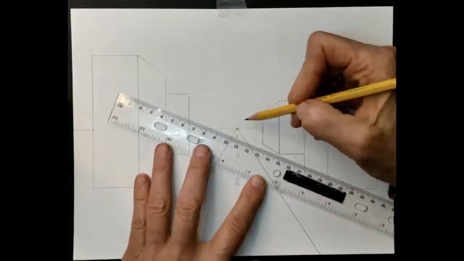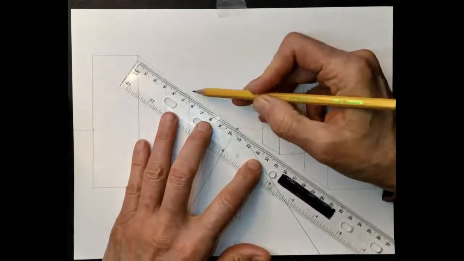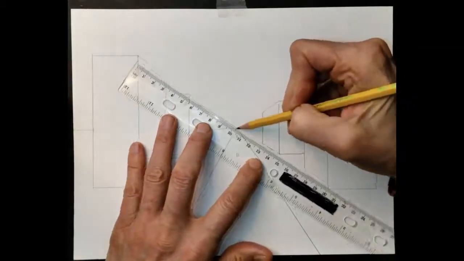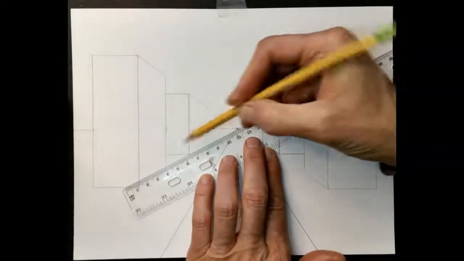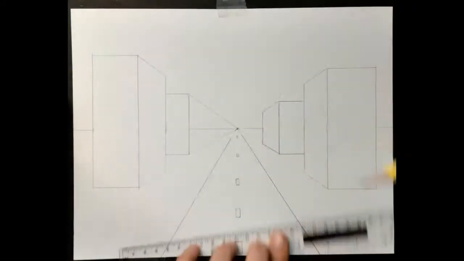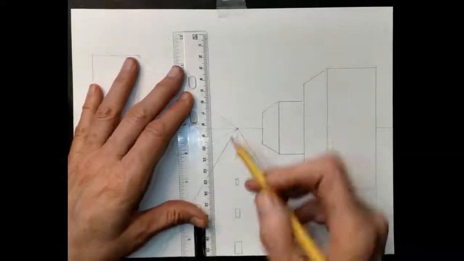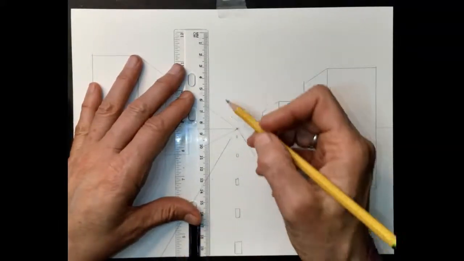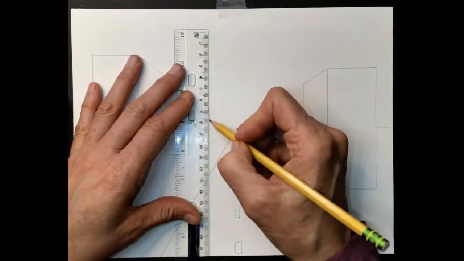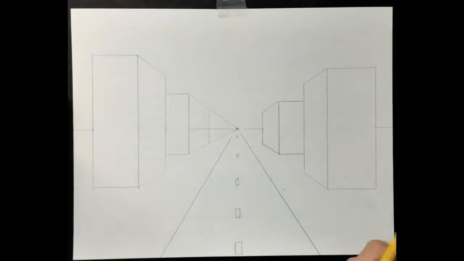So we're going to go to our 1 point, line it up with our top edge, pull a line, go to our 1 point, line it up with our bottom edge, and pull a line. We have our building going back into infinity. So now we are going to chop it off. We put in a vertical parallel line. And we are ready to do some erasing now.